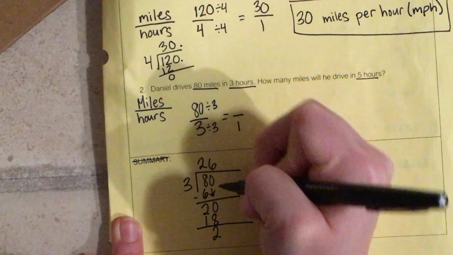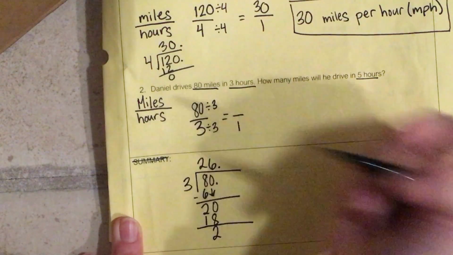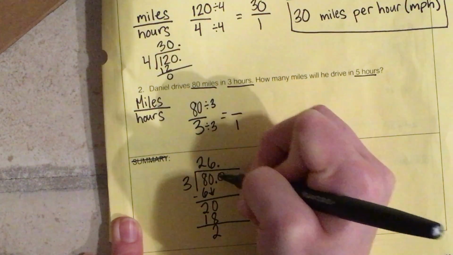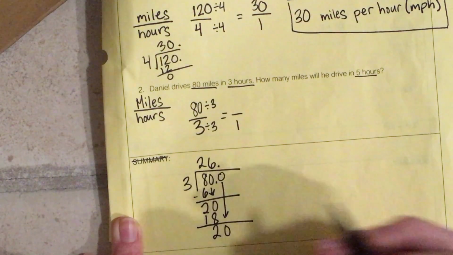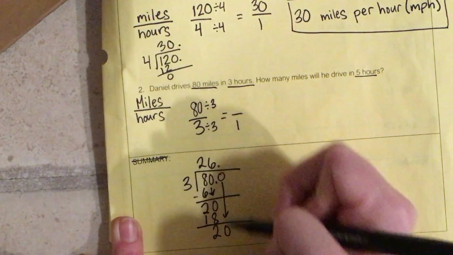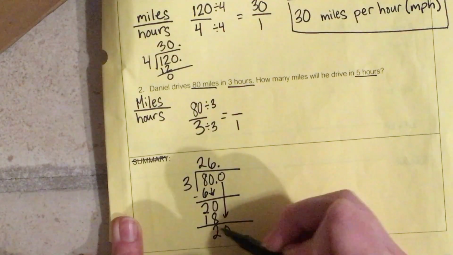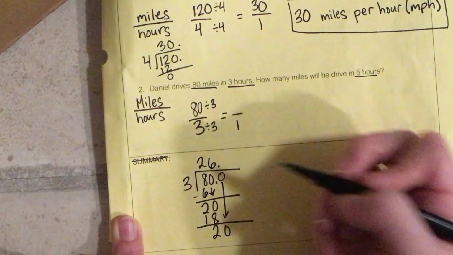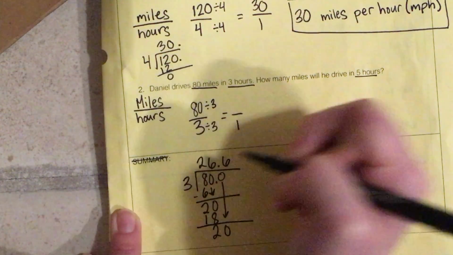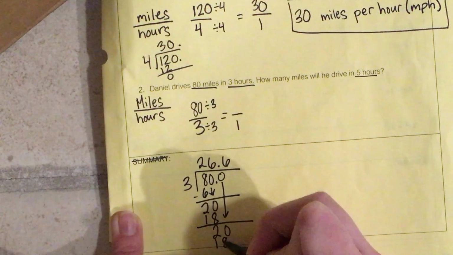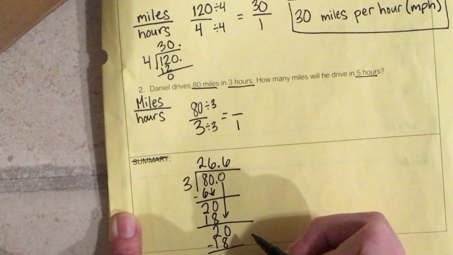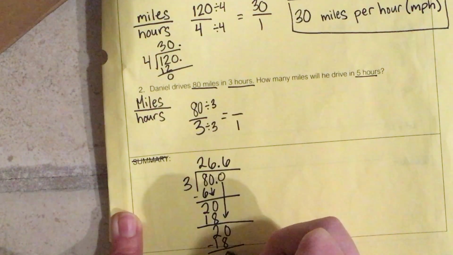We can also keep going. We have a little decimal here. We have as many zeros after the decimal as we would like. 3 goes into 20, how many times? Again, we just did that one, so 6. 6 times 3 is 18. Ooh, interesting. When we subtract that, we start to see a 2 again.